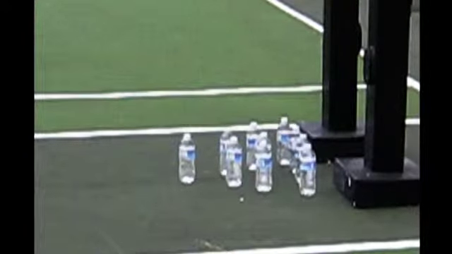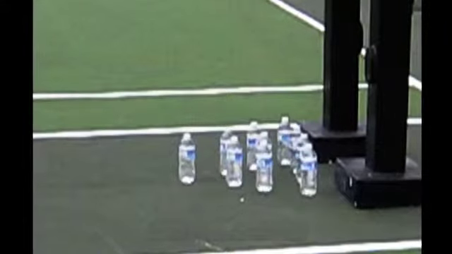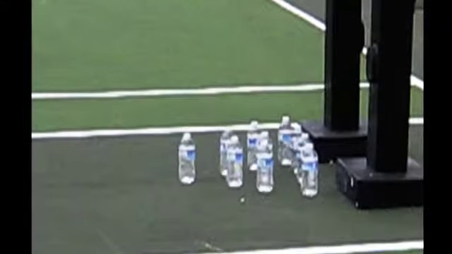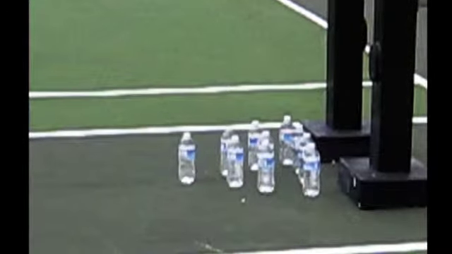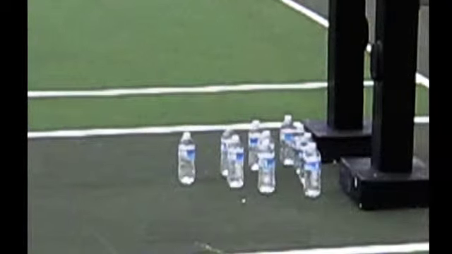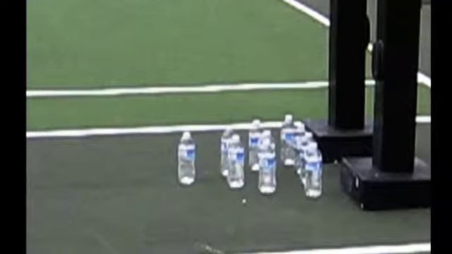Newton's first law is that every object continues in a state of rest unless acted on by a non-zero net force. According to the first law, water bottles and a basketball are in a state of rest before there is any force.